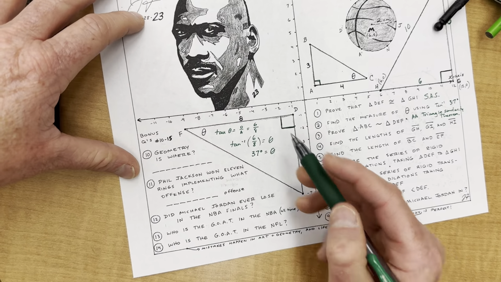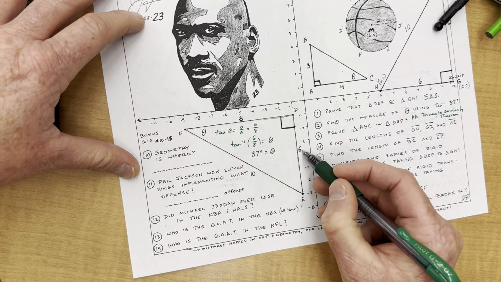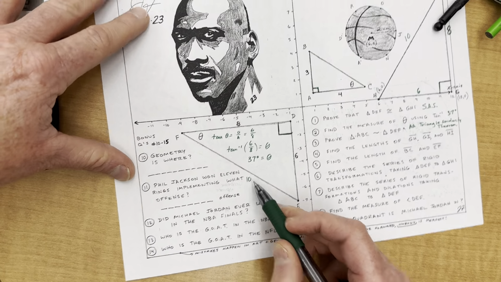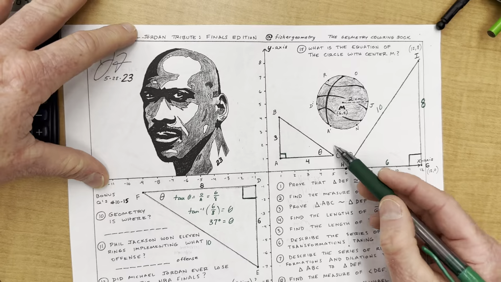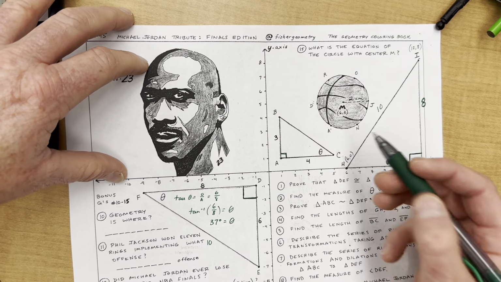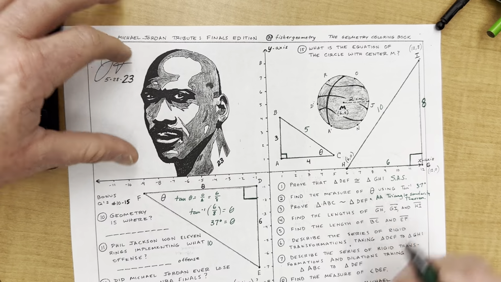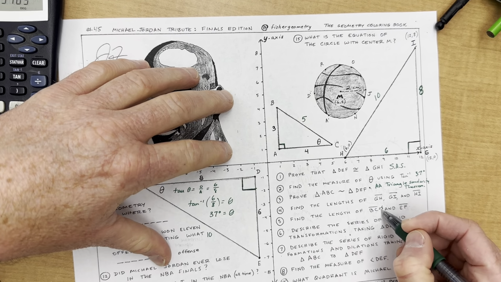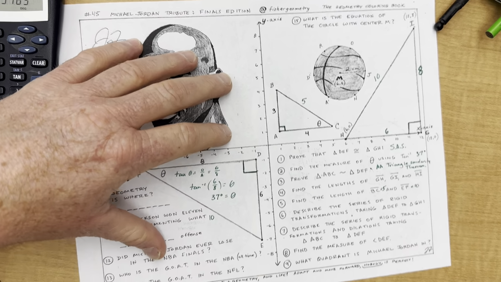Well, I know EF is going to be 10 because it's the same. 6 squared plus 8 squared equals 10 squared. Now BC is just Pythagorean. 3 squared plus 4 squared. You're going to end up finding this is 5. So BC is 5, EF is 10.